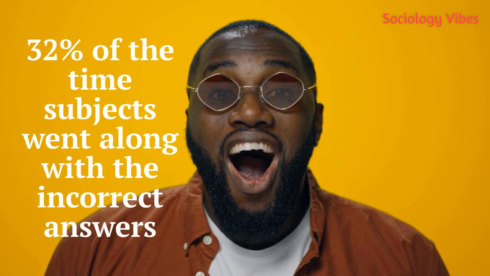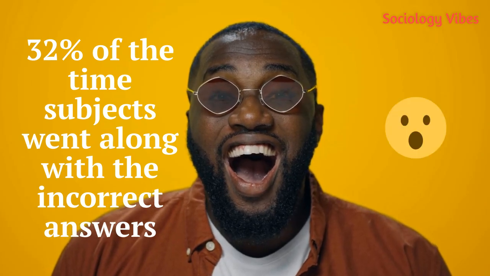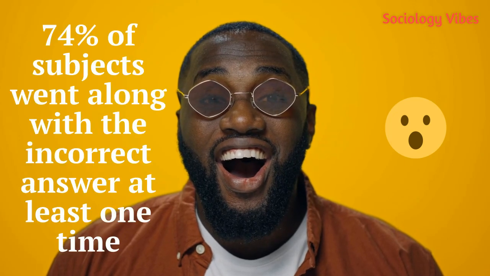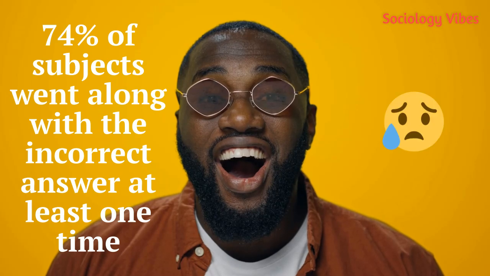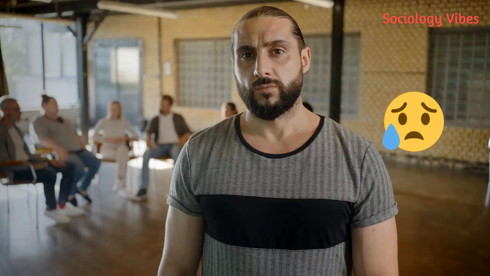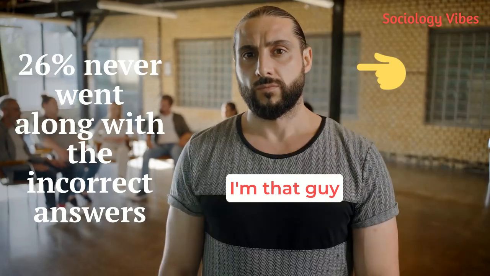Findings were surprising, to say the least. The research subjects conformed to the group's incorrect answer 32% of the time, with 74% conforming at least once, even though the correct answer was obvious. 26% of the research subjects never conformed, not even once.